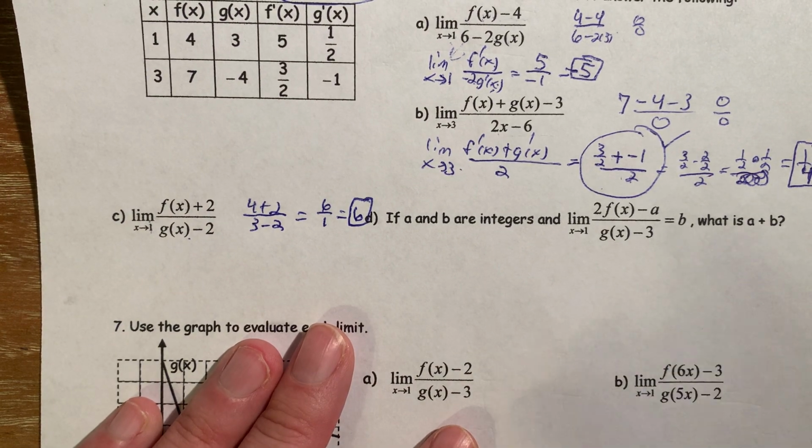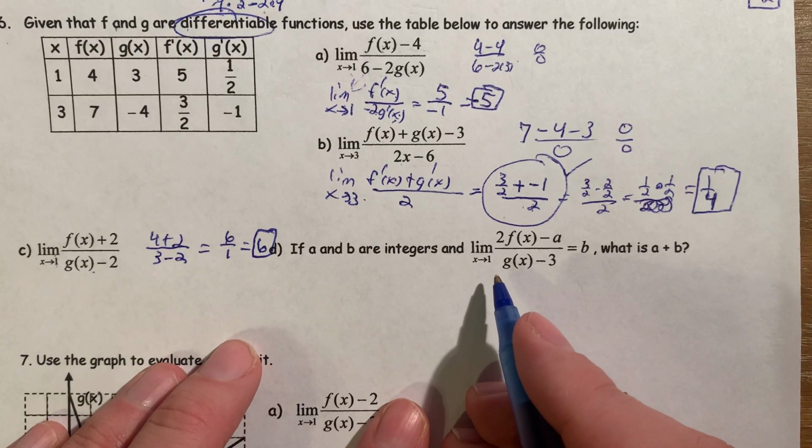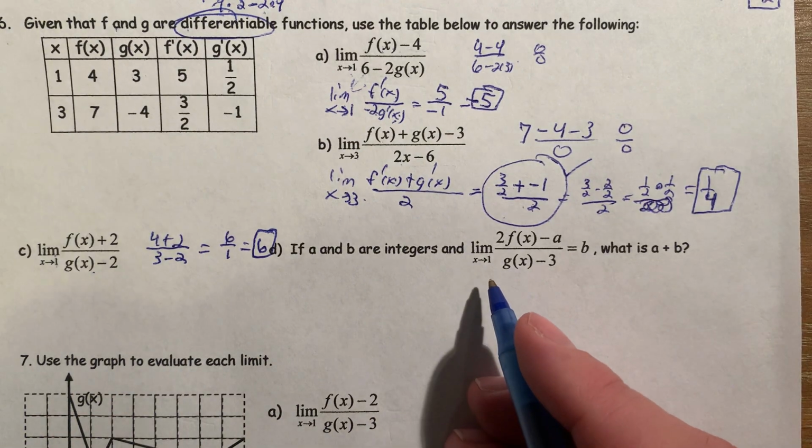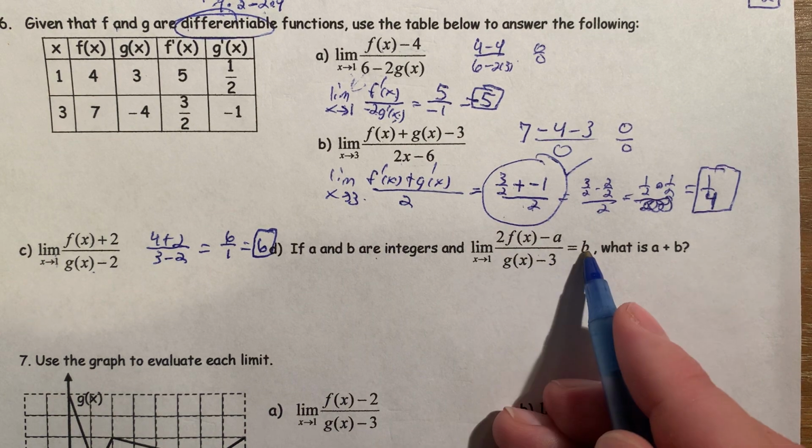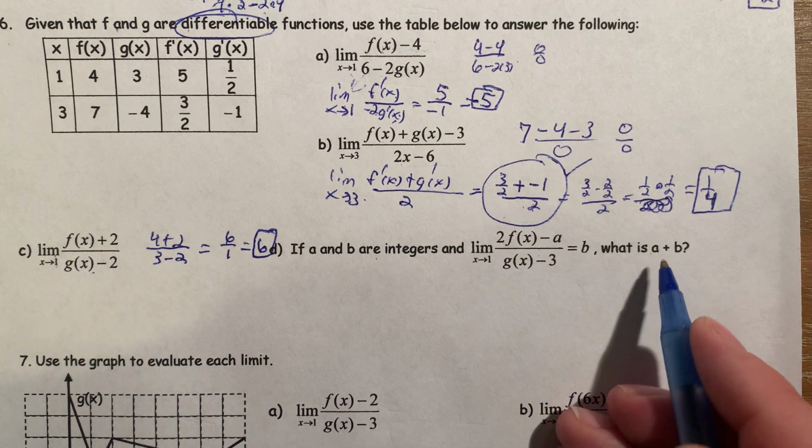Ooh, this is really good. Oh, I was good when I wrote this. This is a very nice problem. Okay. So it says a and b are integers, and this limit is equal to b. What is a plus b?